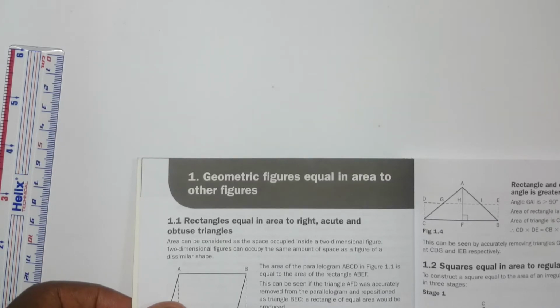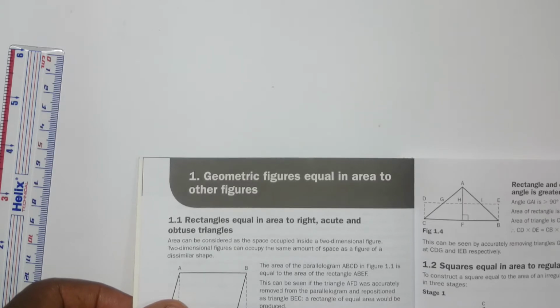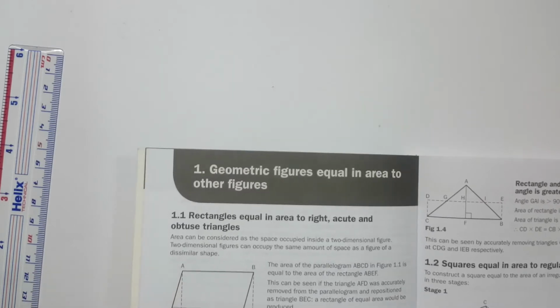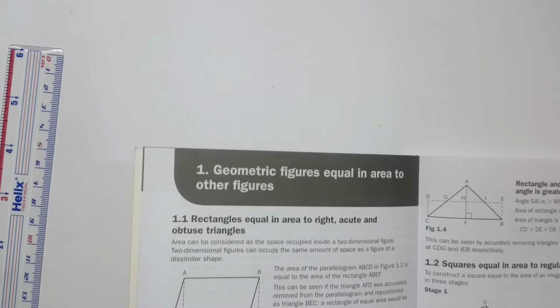What's up, everyone? Today we're going to be doing geometrical figures equal in area to other figures, and this is the first video that we're going to be doing in the series of study guides coming up, leading up to the CSEC examinations for technical drawing.